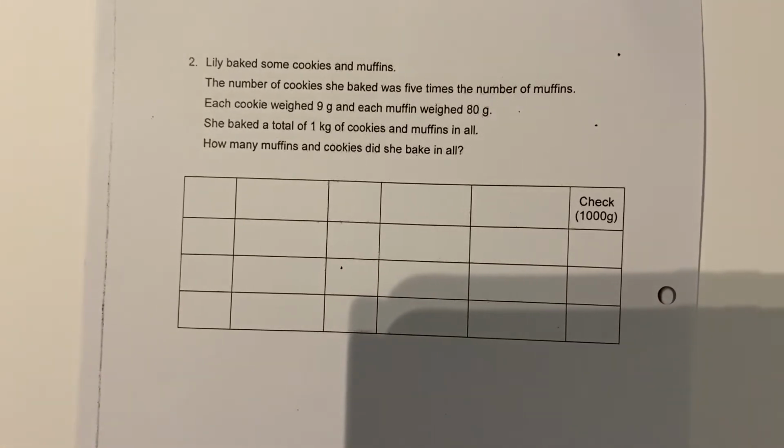Lily baked some cookies and muffins. The number of cookies she baked was 5 times the number of muffins. Each cookie weighed 9 grams and each muffin weighed 80 grams. She baked a total of 1 kilogram of cookies and muffins in all. How many muffins and cookies did she bake in all?